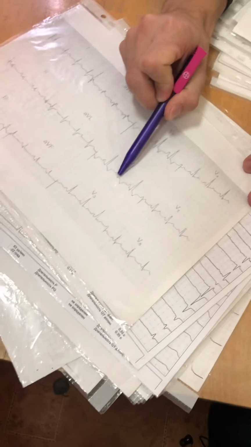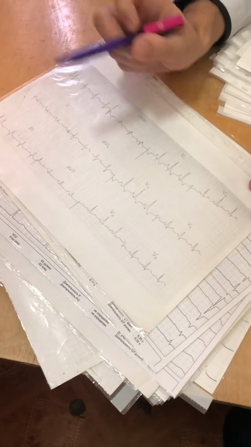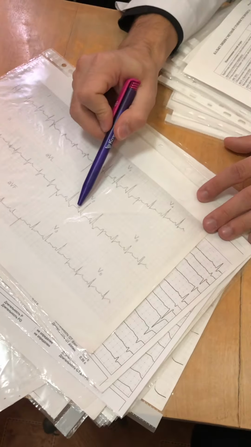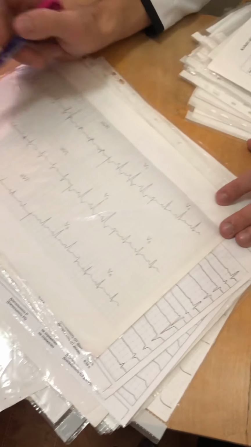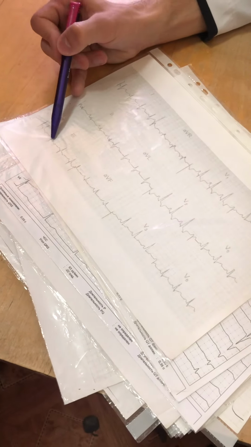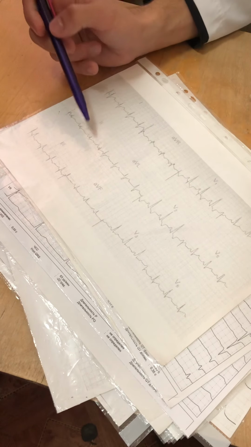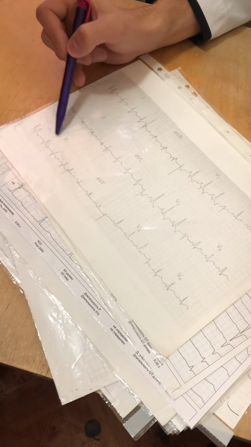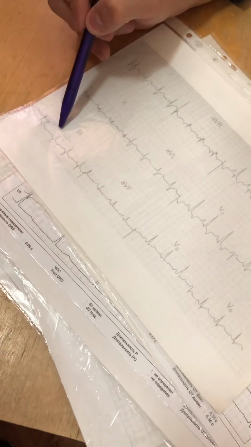Enlargement of the P wave. It is a P pulmonale. Q wave in the third lead. It is a post-infarction cardiosclerosis in the inferior wall.